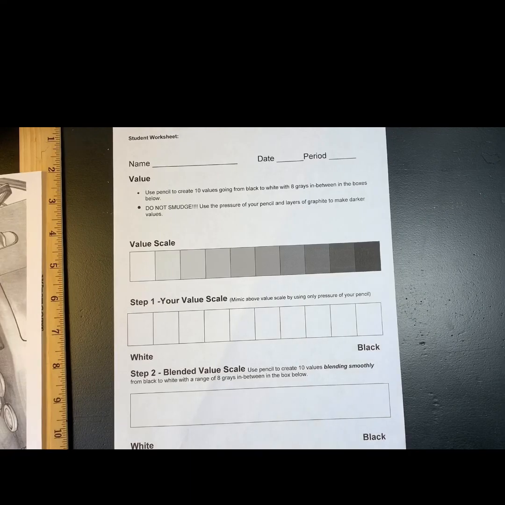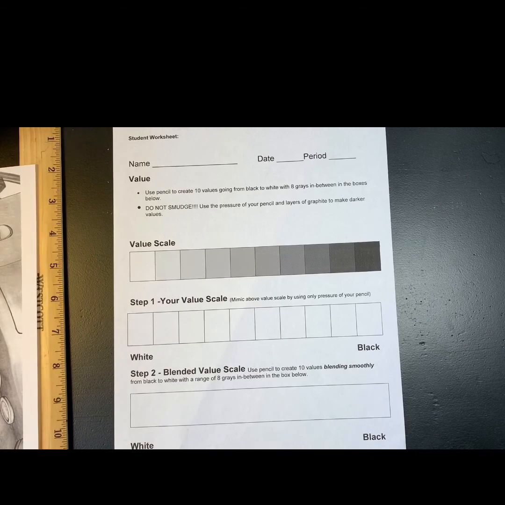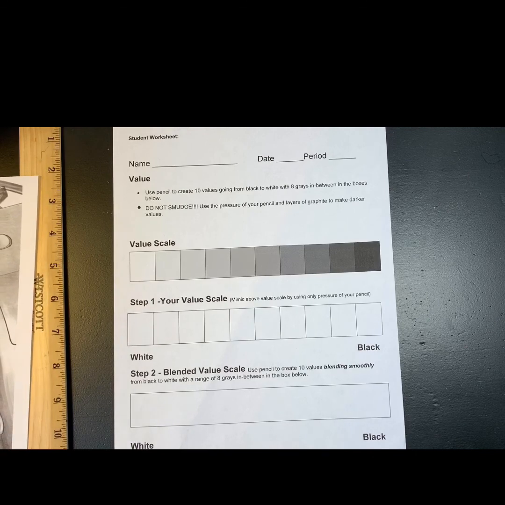Hi, this is Mrs. Fernandez, and today I want to talk to you about value. Value is the lightness or darkness of a color. And here you see a value scale.